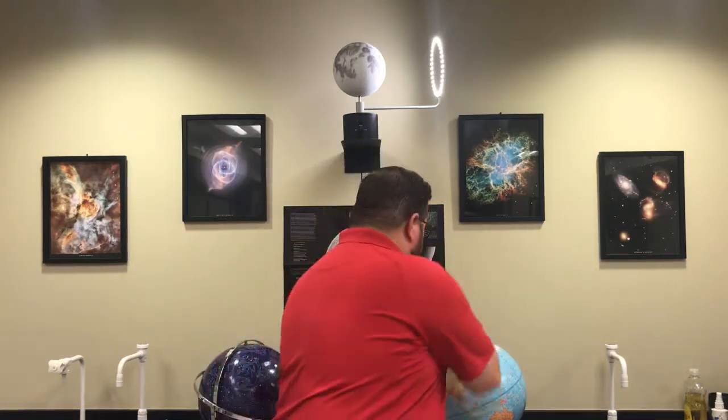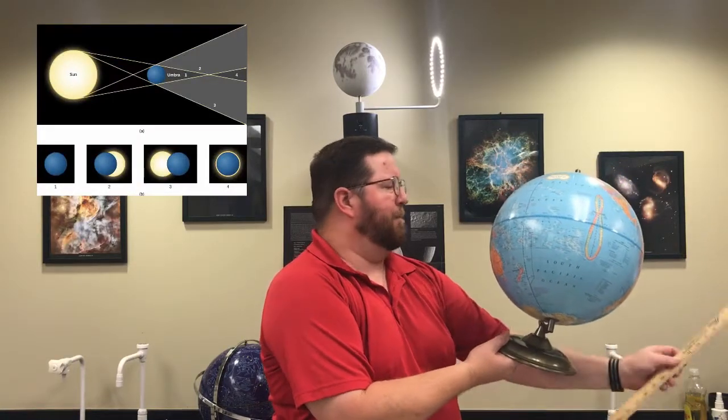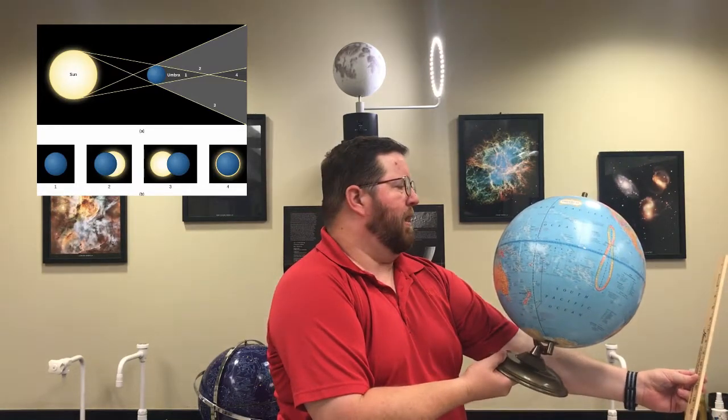From a lunar eclipse point of view, again, my head being the sun, this being the earth, and this being the moon. If the earth is directly in line with the moon, you're going to have a bigger shadow zone over here, and everyone that's on this side of the earth is going to see the moon in that shadow, the umbra. If it's a little bit off into the gray zone before and after, that's the penumbra, and then you get the umbra. So then you get a total lunar eclipse.